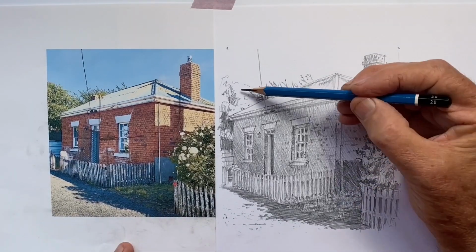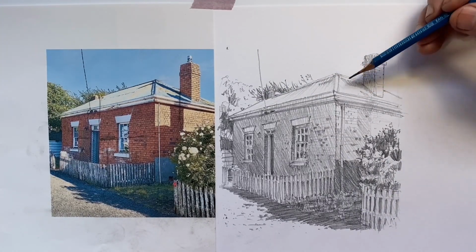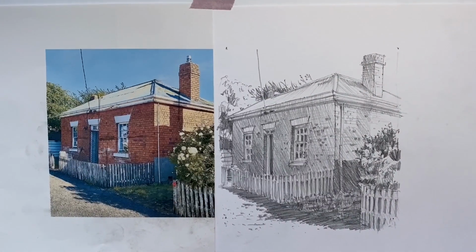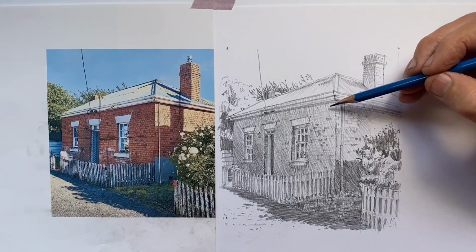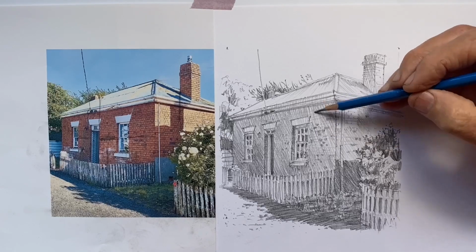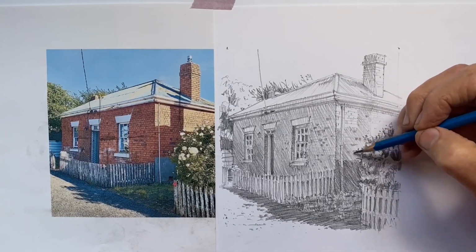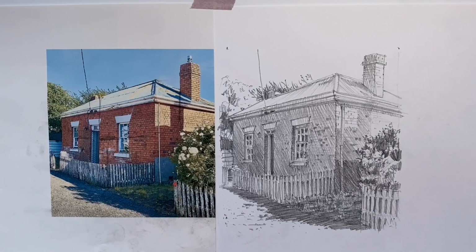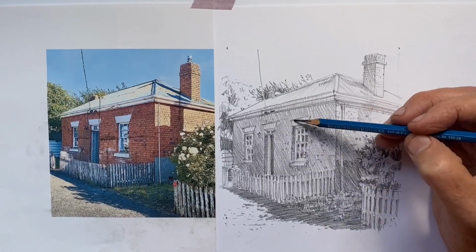What do you think? I'll post this photo on my channel community page, so if you'd like to have a go drawing it either in pencil or in ink, go right ahead. It's a nice little subject and you could do as much detail or simplify it a bit if you'd rather draw it in less time. But this probably took about 40 minutes to do all up.